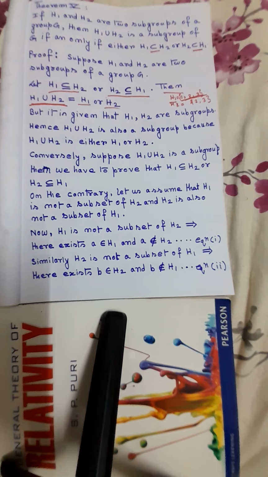Now H1 is not a subset of H2, then there exists an element A which belongs to H1 and does not belong to H2. Equation number 1. Similarly, H2 is not a subset of H1, so there exists an element B which belongs to H2 and does not belong to H1. Equation number 2.